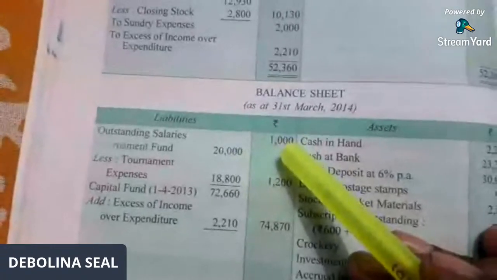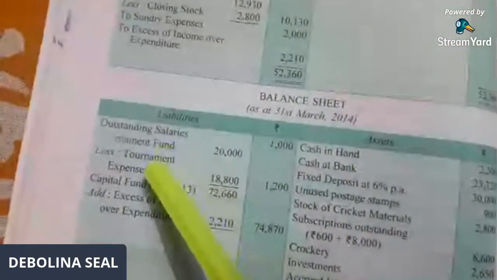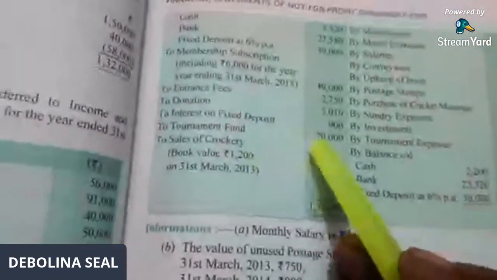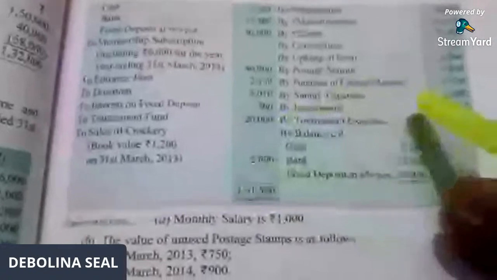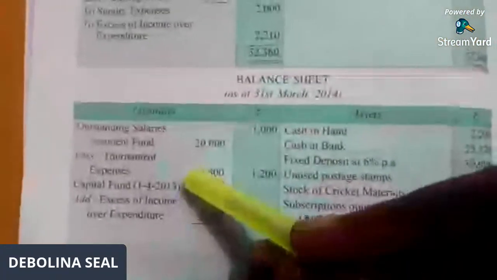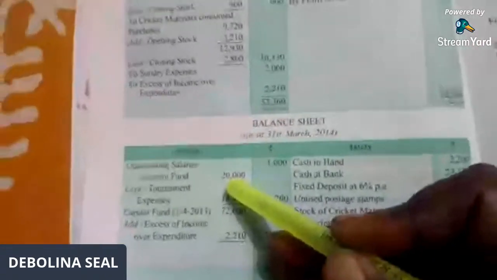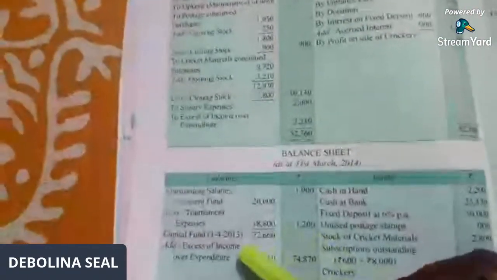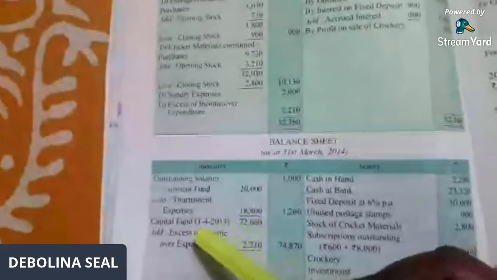Outstanding salary 1000. Okay. And I told you about tournament fund and tournament expenses that we are going to record in the balance sheet. Okay. So how much is the tournament fund? The tournament fund is 20,000. You have got the fund of 20,000 where you have done the expenses of 18,800. So expenses are going to be deducted. Okay. So see here, tournament fund is 20,000. Okay. And here you will do less tournament expenses 18,800. So it finally comes to 1200.